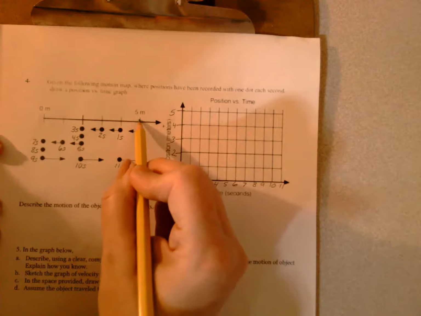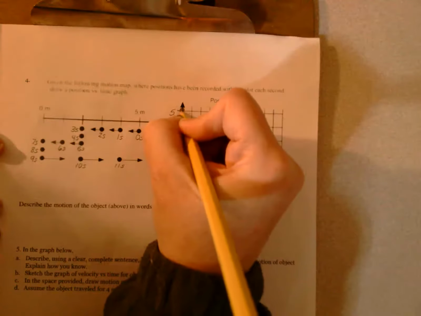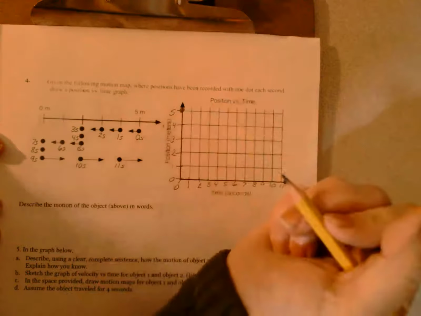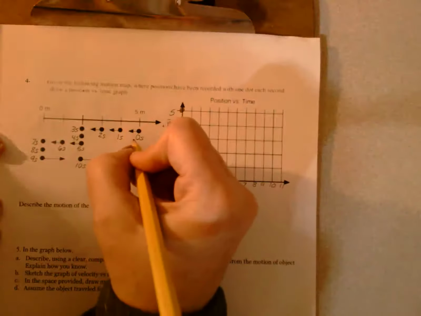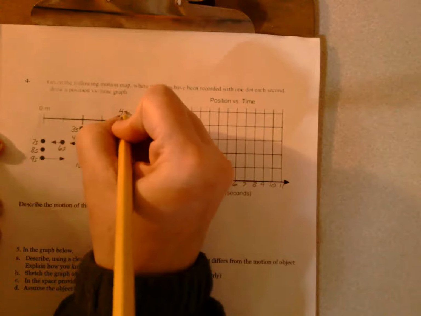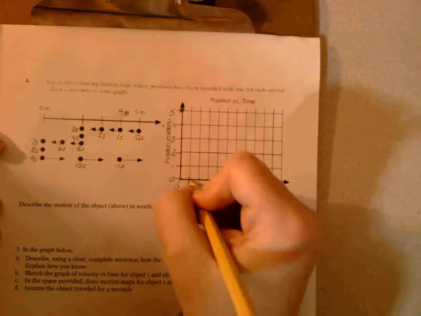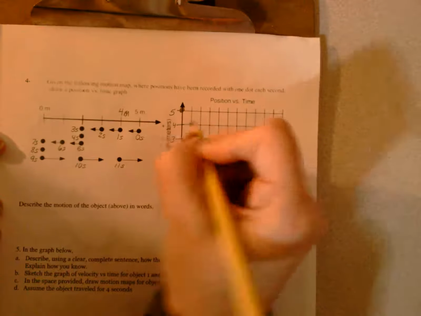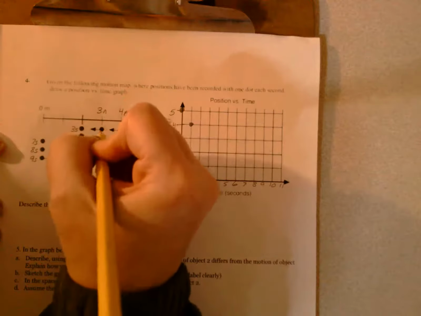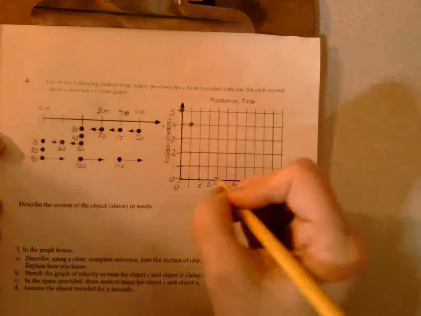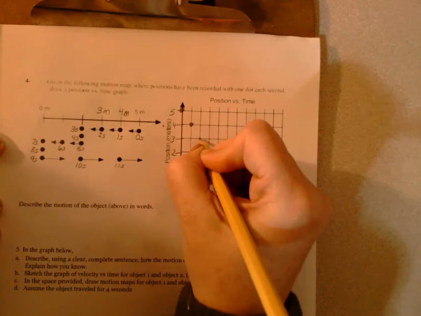0 seconds, it's at 5 meters. So 0 seconds, 5 meters. Put your dot up there. There is your y-intercept. Done. At 1 second, it's at 4 meters. At 2 seconds, it's at 3 meters. Okay, take a moment and plot those points.